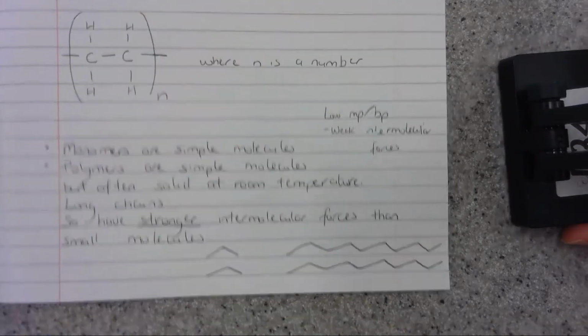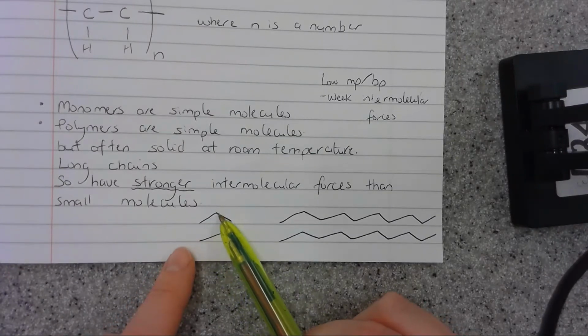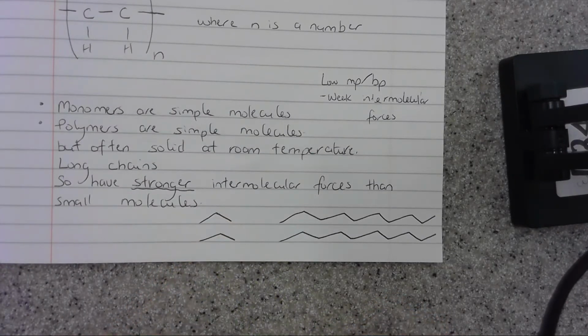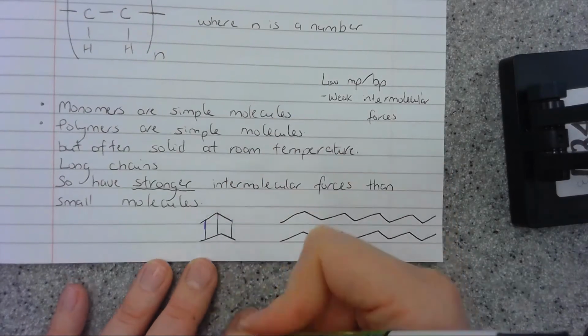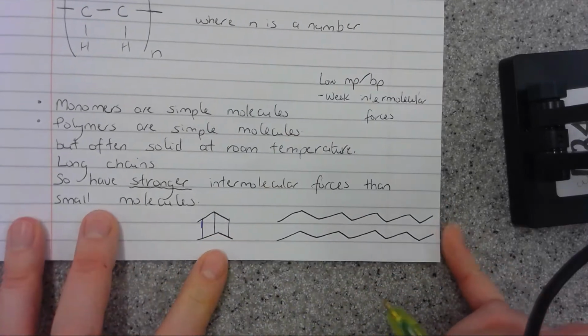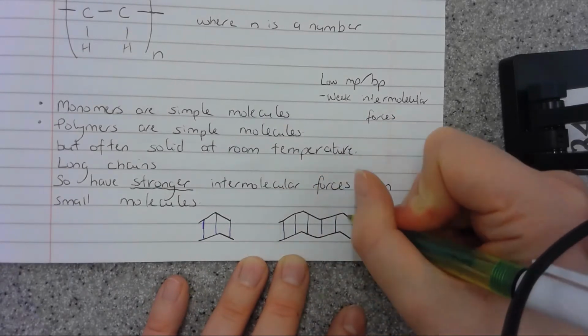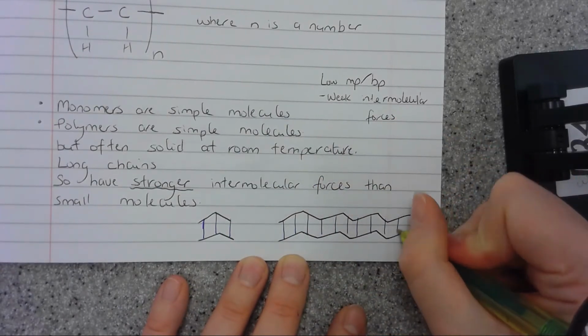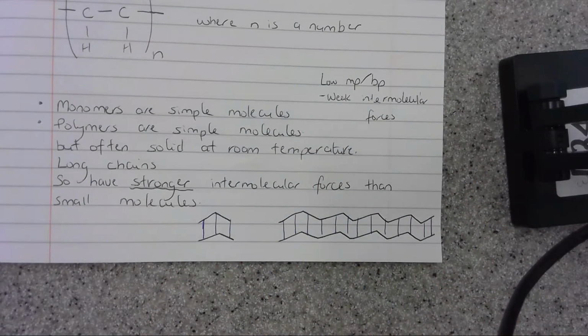And the reason they're stronger, and you won't be asked to explain this, but the reason they're stronger is if I've just drawn a shape here, but quite a small shape, okay? And if you can imagine, if I've got this relatively small shape, and these molecules are attracted to each other, okay? So I've drawn there in blue, these molecules are attracted to each other, and we're going to call these the intermolecular forces. If I've got a really long chain, you'll notice that I am able to draw a lot more intermolecular forces between the chains. And because I can draw a lot more intermolecular forces, overall those intermolecular forces are stronger, okay?